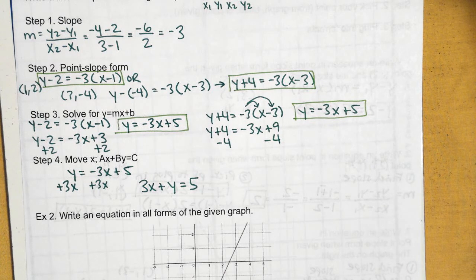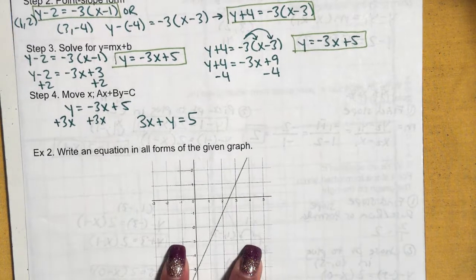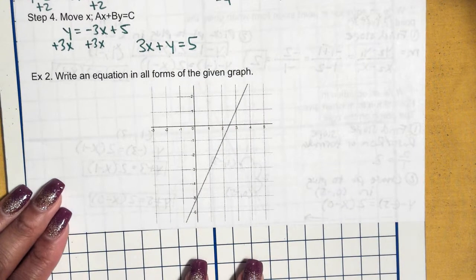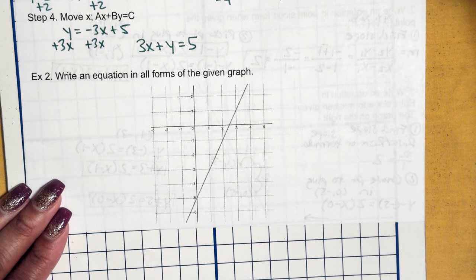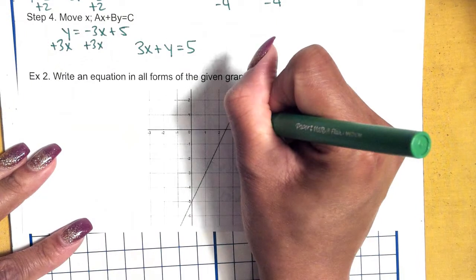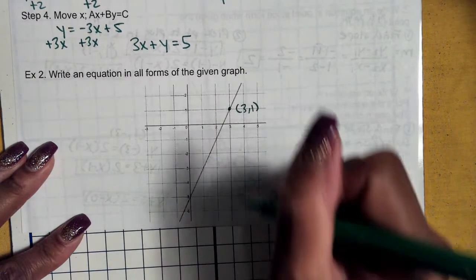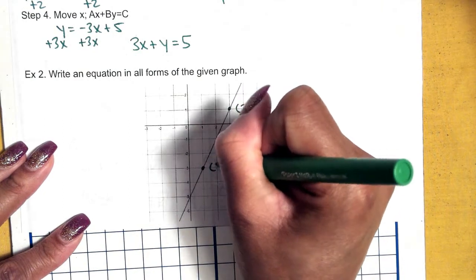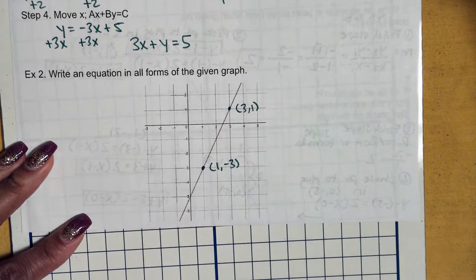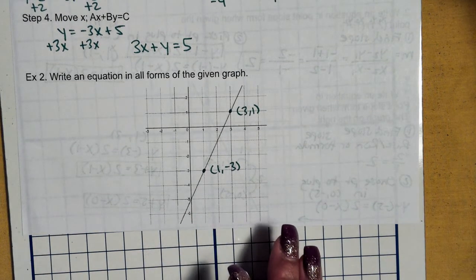Okay. So now we have example 2, very similar to the one we did before. However, we're going to write this in all forms. So we're going to pick 2 points, and I'm going to pick a different set of points. I'm going to choose this one, which is 3, 1, and then I'm going to choose this one, which is 1, -3.